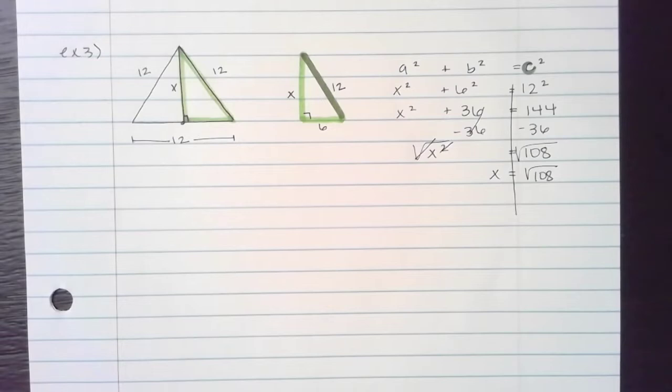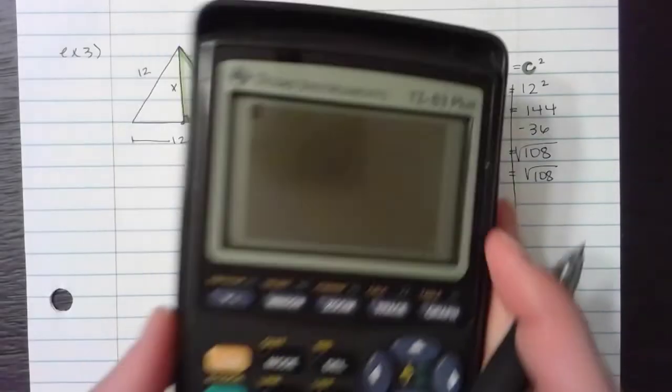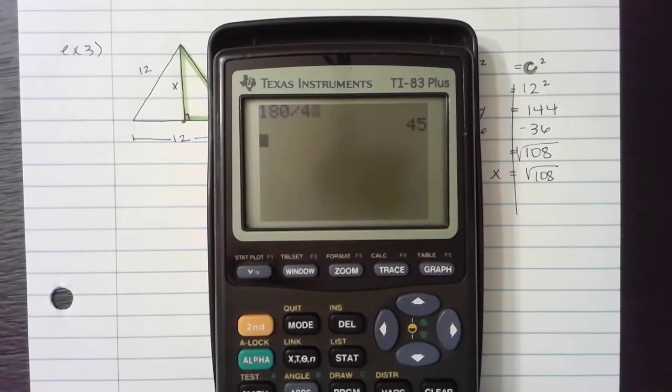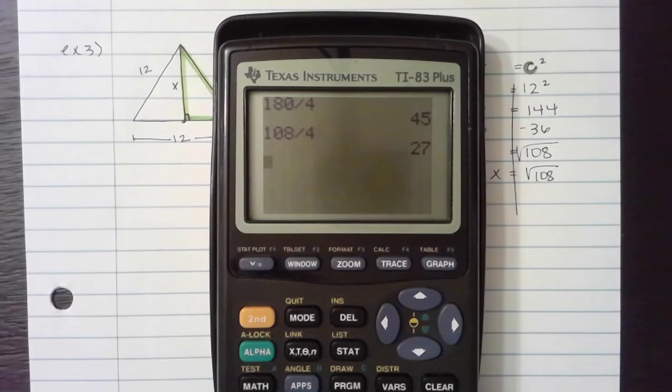Why am I not accepting that answer? Does anyone know? Technically, that's my answer. If I were to type in the square root of 108 and get a decimal, that would be an estimated or decimal answer. But it's not simplified. What perfect square goes into 108? You can spend some time trying: 108 divided by 4, that does work. 108 divided by 9, that works too. There's got to be a bigger one.